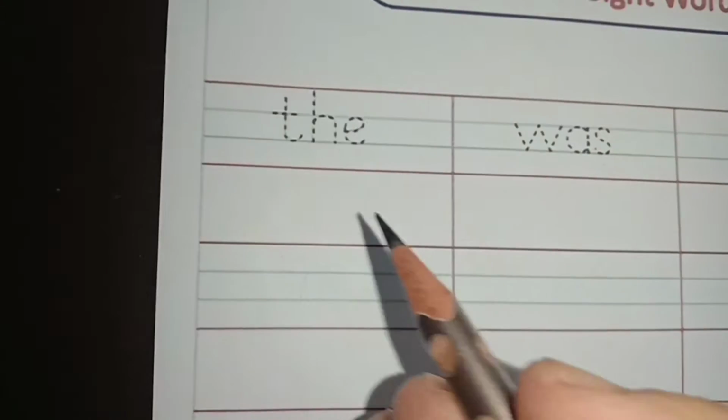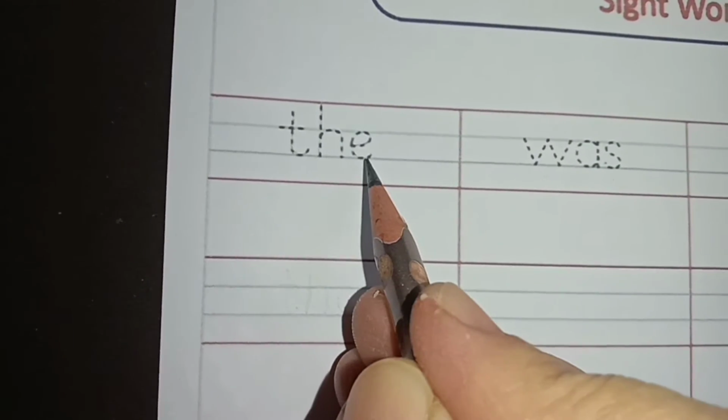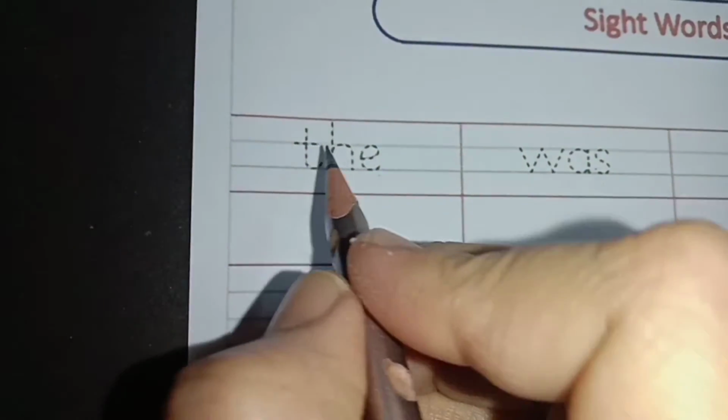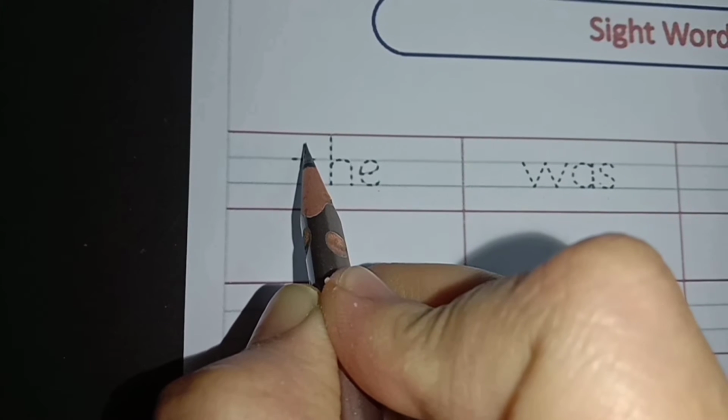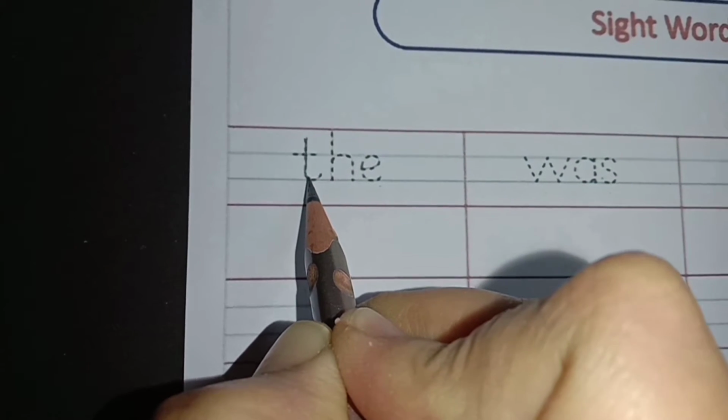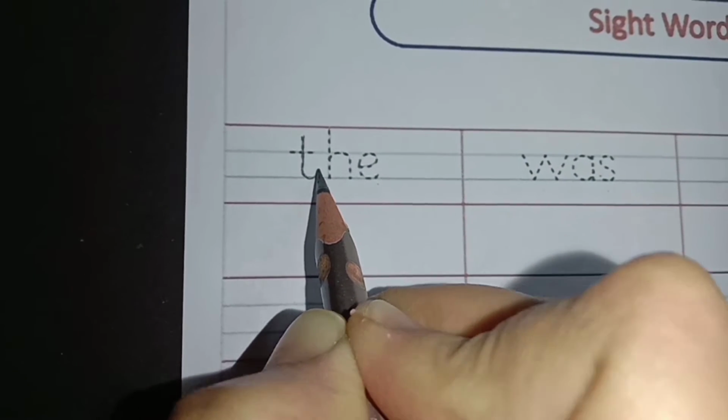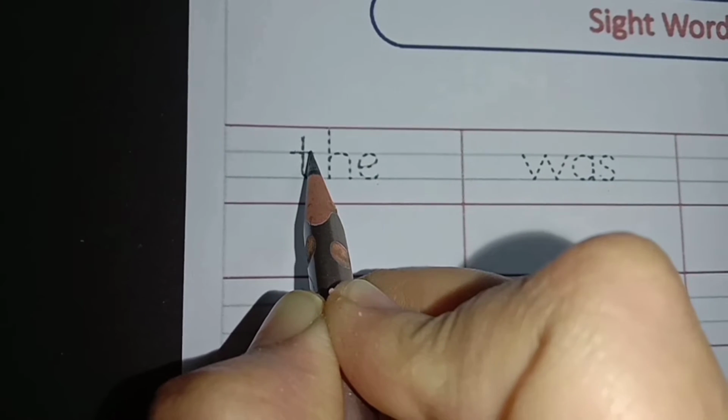This is our English class workbook, page number 85. First we will write T-H-E, the. For alphabet T, we will make a standing line and make a small curve on second blue line and a slipping line on first blue line.